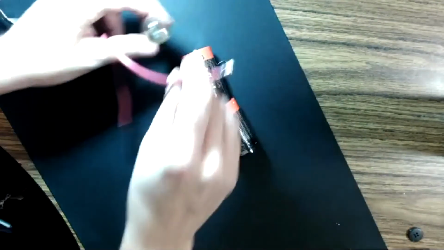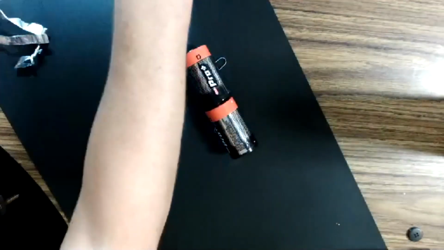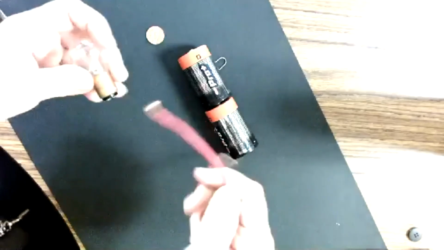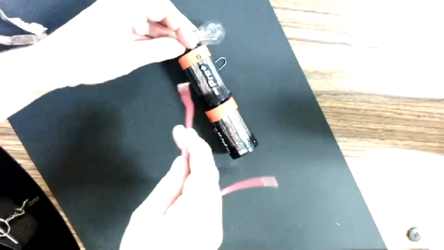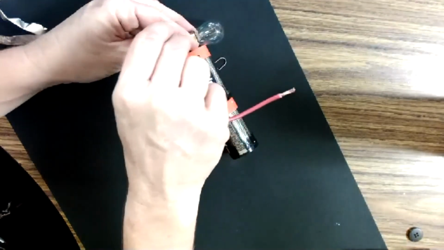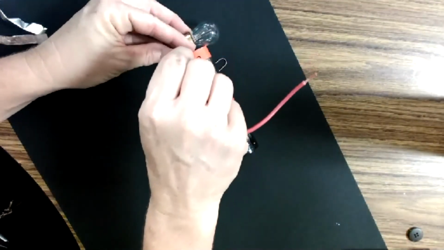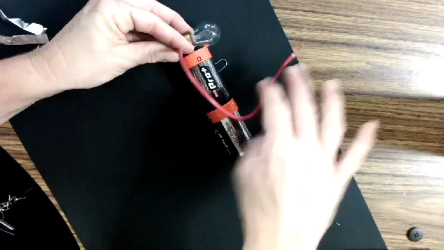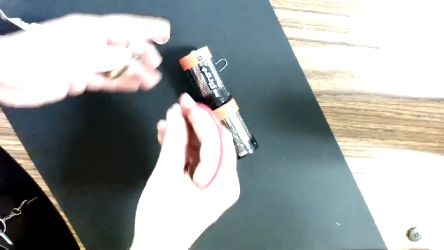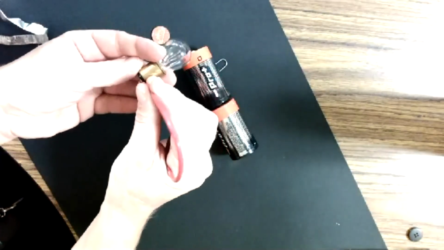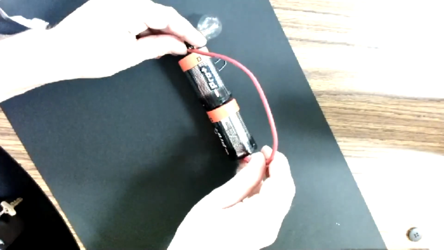Okay, so let's see here. What's the best way to do this? I'm going to do a series of 2 batteries. Let's see if Miss Raymond can get this to work. I might not. I'm going to put it this way and this way. Oh, see, Mrs. Raymond needs another hand again. This is not easy. Okay, and hopefully it doesn't get too hot.